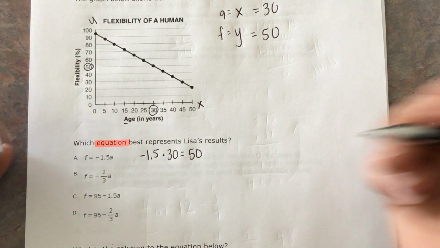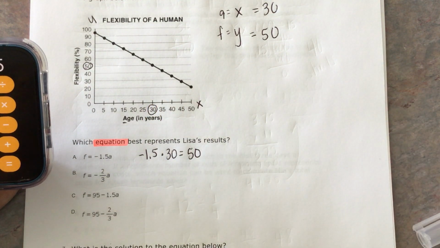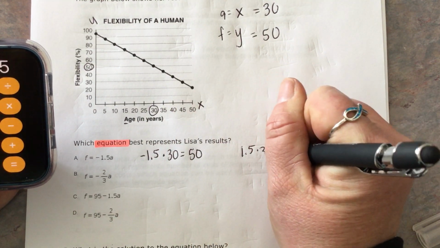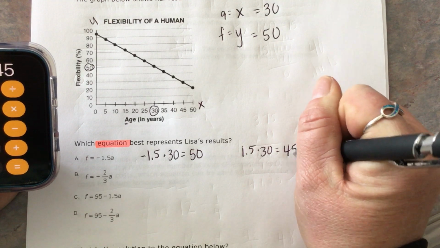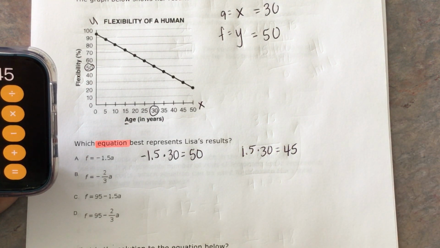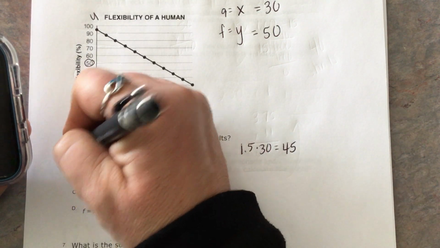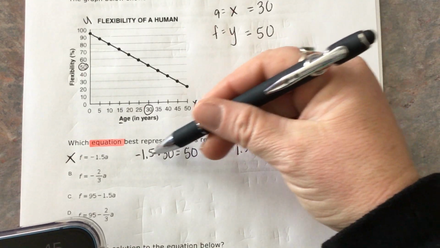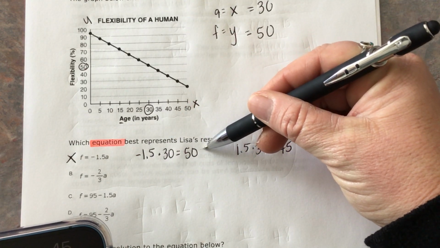All right, so when I do 1.5 times 30, I end up with 45. Does 45 equal 50? No. So even though it's a negative, it doesn't matter, because I know this is not a true statement. Does that make sense?